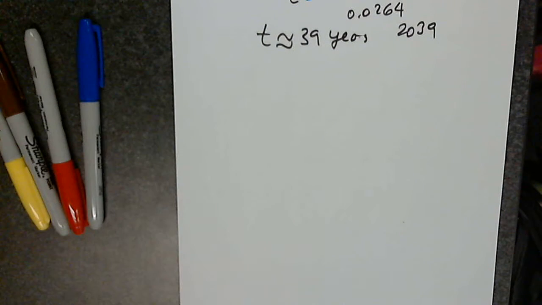So let's look at a problem. All these problems that I'm looking at right now, they all have half-life. So let's talk about half-life.